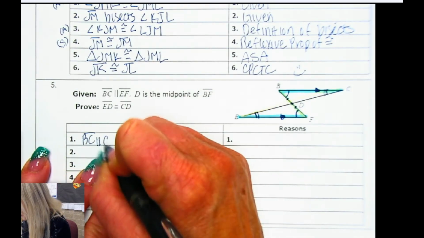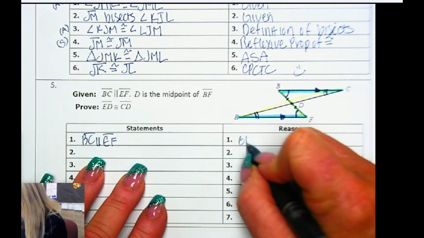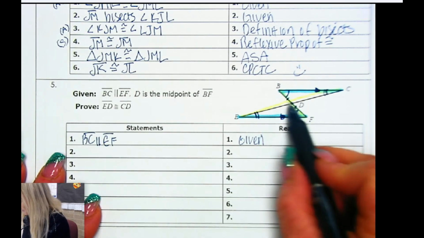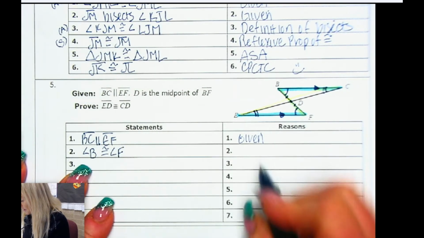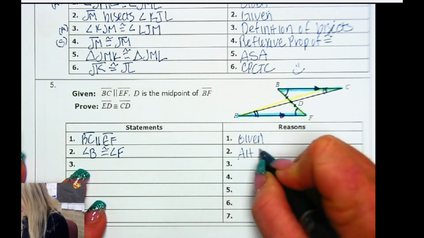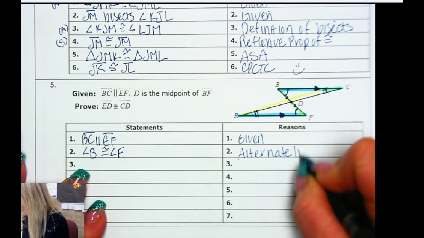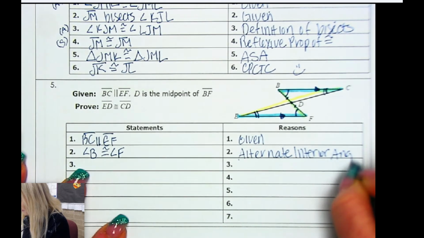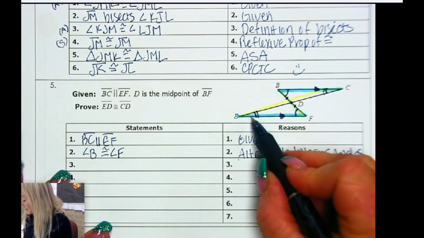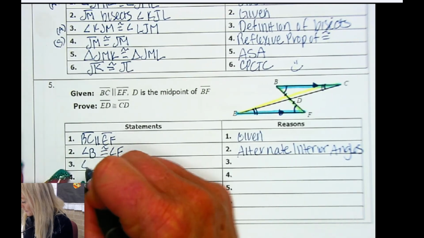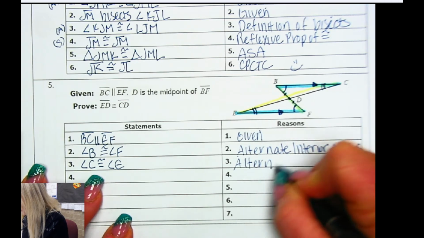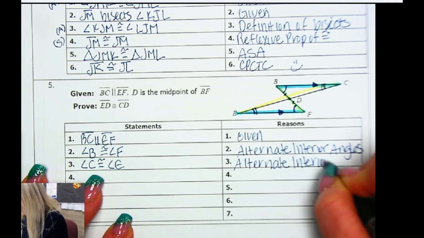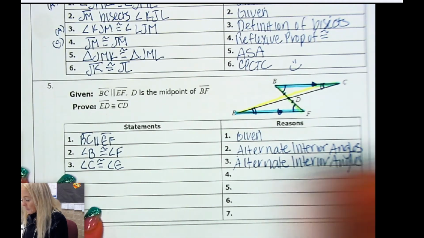All right, first thing we note is that BC is parallel to EF, and that's given. And from that information, we know that angle B is congruent to angle F because they are alternate interior angles. And we also know that angle C and angle E are congruent. So angle C is congruent to angle E also because they are alternate interior angles. All right, so we have two angles congruent.